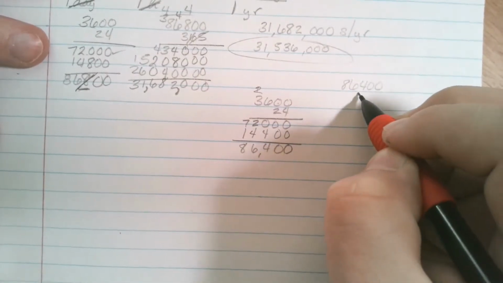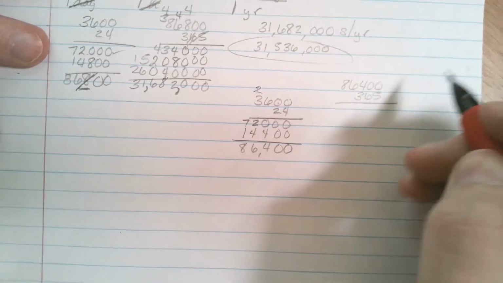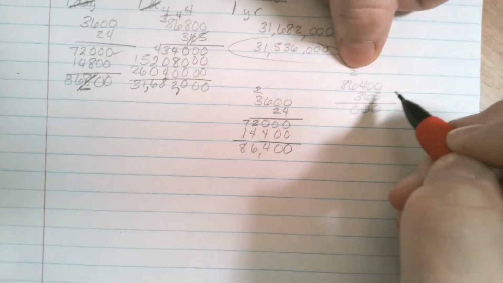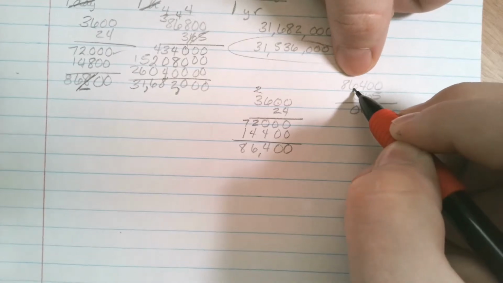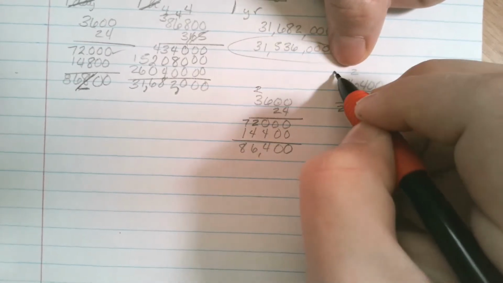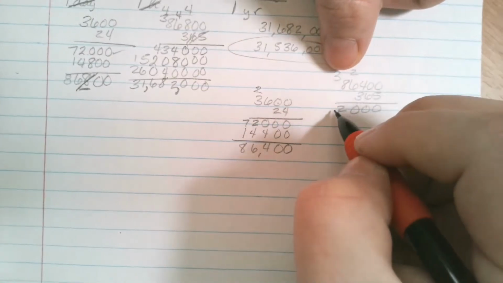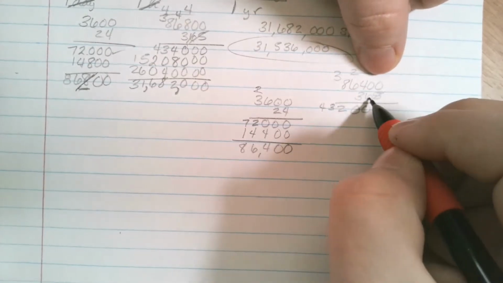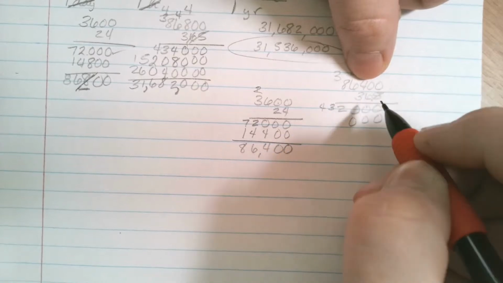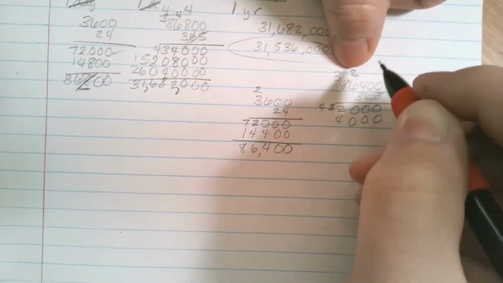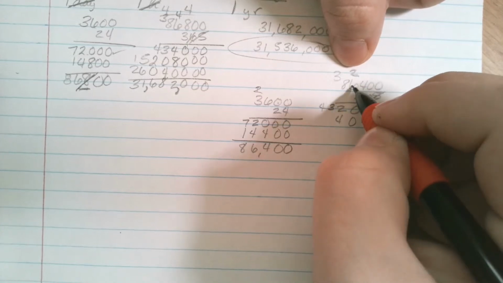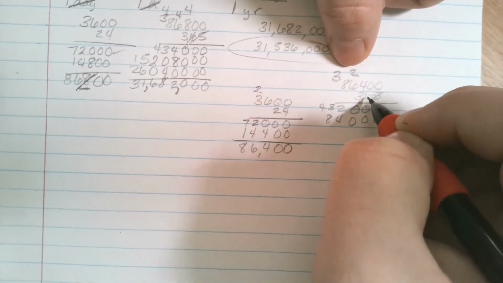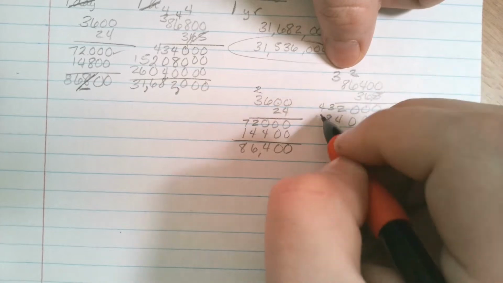So then we have 86,400 times 365. So 0, 0. 5 and 4 is 20. Carry the 2. 5 and 6 is 32. Carry the 3. 5 and 8 is 43. Carry the 4. Nowhere to carry it. 6, 0, 0. 6 and 4, 24. Carry the 2. So 6 and 6 is 36. 37, 38. Carry the 3. 6 times 8 is 48. 49, 51.